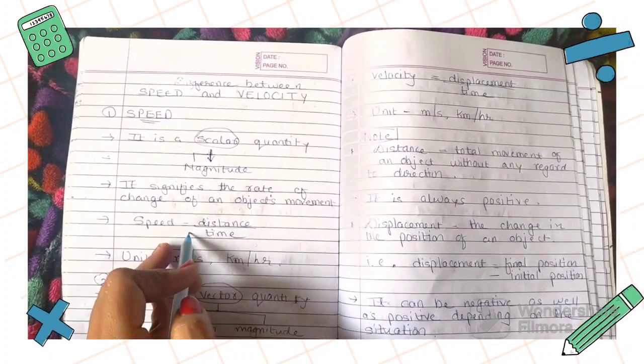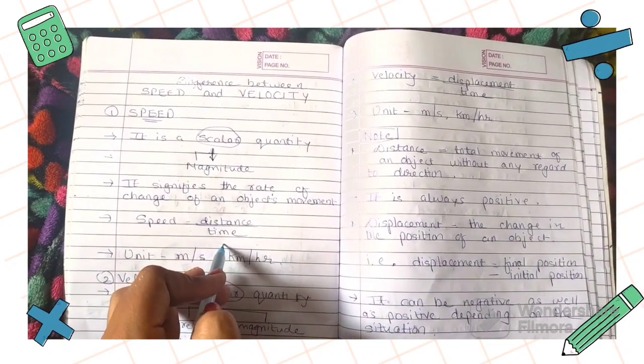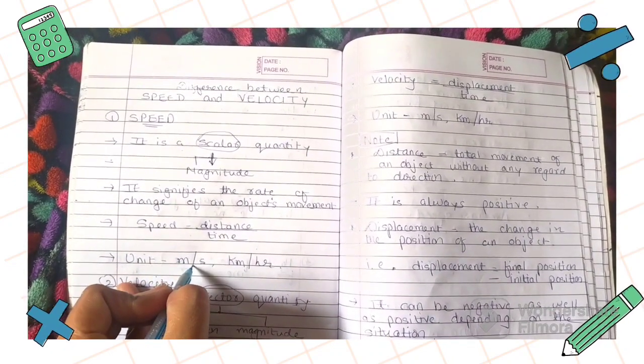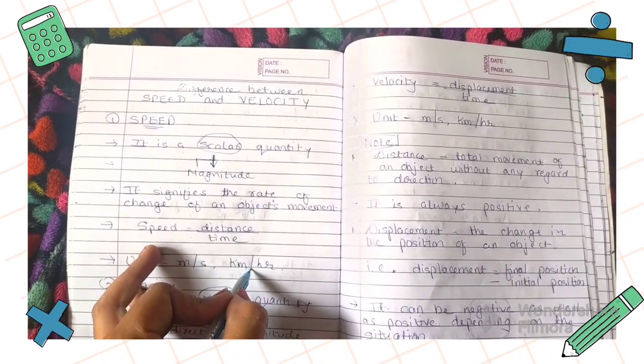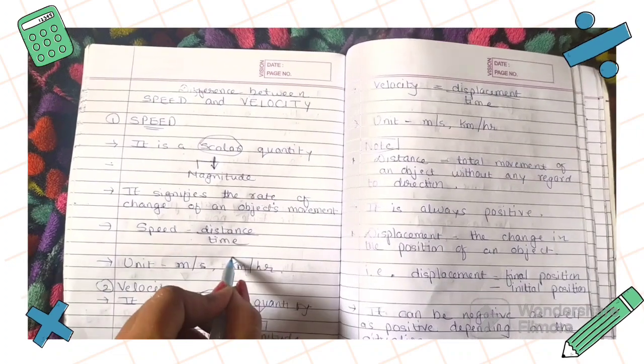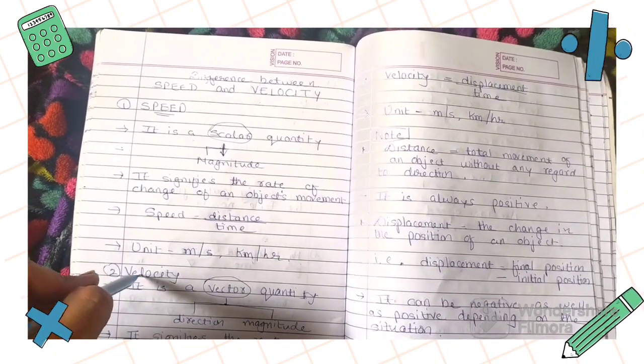The formula of speed is distance upon time, and its unit is meter per second, that is the SI international unit, and also kilometer per hour. The other unit is centimeter per second also. So now let's go to the other topic, that is velocity.